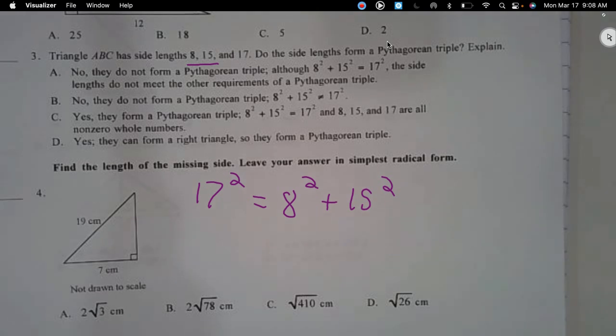If they do equal, then guess what? It's going to form a Pythagorean triple. So what is 17 squared? 289. And then if you type in 8 squared plus 15 squared, it is also 289. Do they form a Pythagorean triple? Yes.